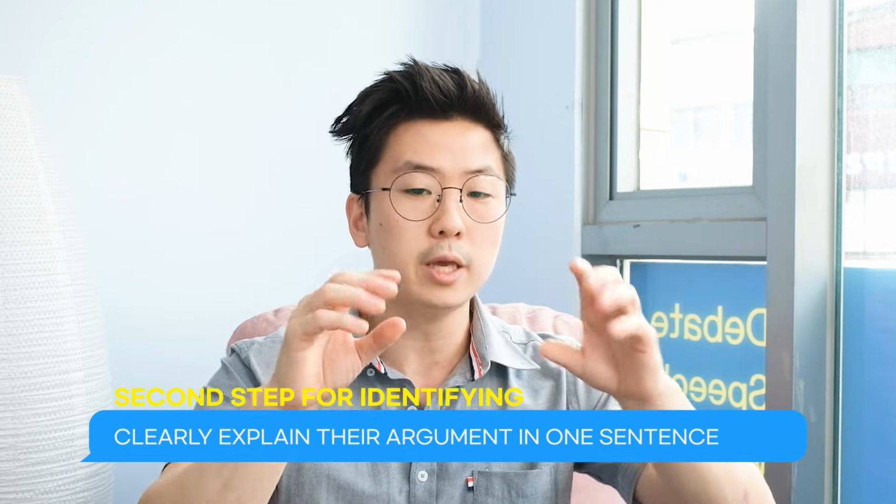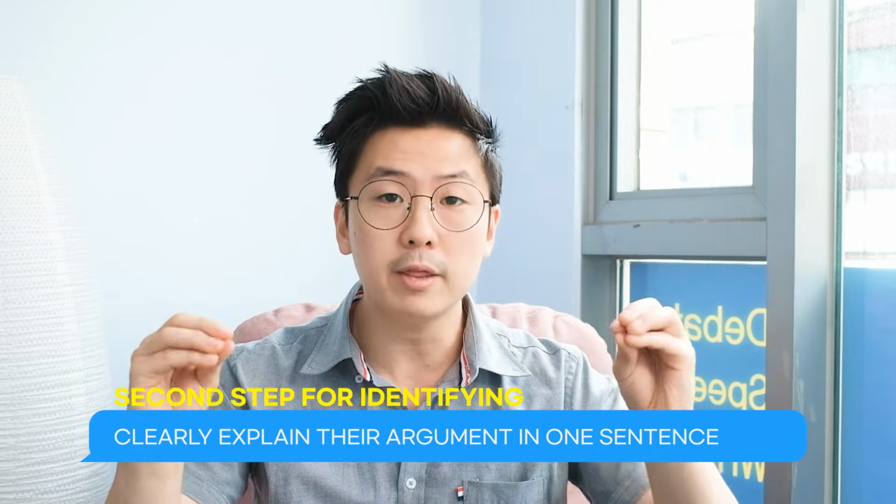Another simple step that I have for identifying is to be able to clearly, in one sentence, explain their argument. The more clear you are with your identification, the easier it is for the judge to know what you are attacking.